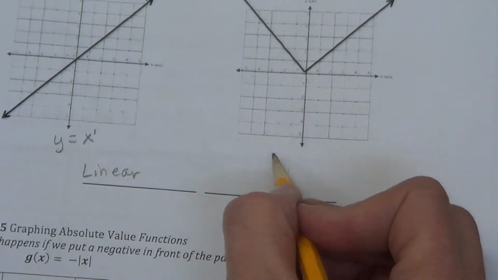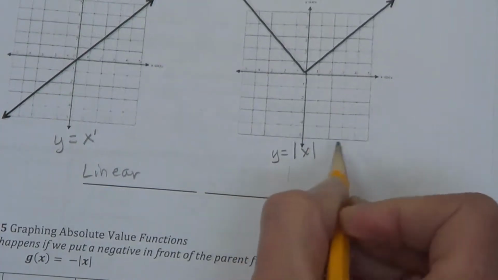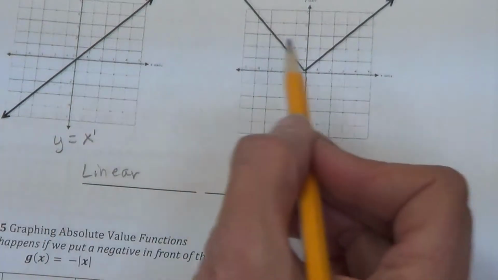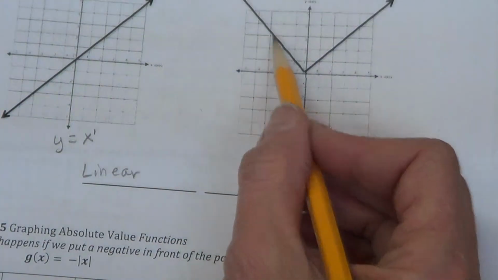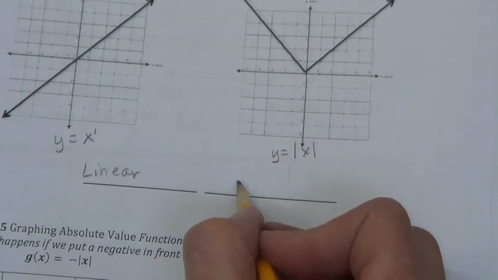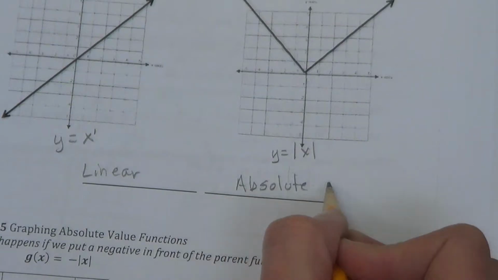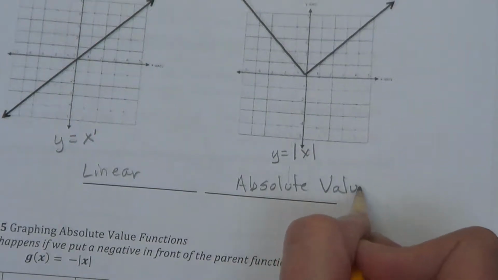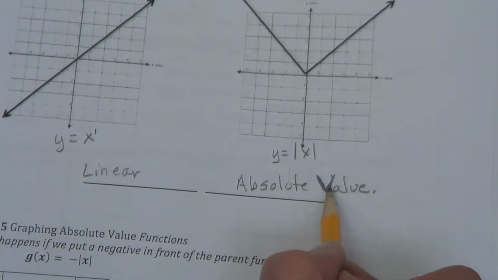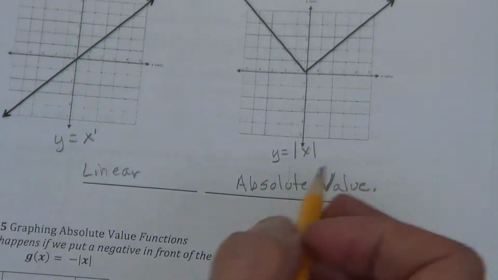This side, if you remember right, is the absolute value, because as x goes into negative numbers, the answer is still positive because it's in the absolute values. So that's an absolute value equation. Absolute value equations are always V-shaped. Isn't it nice that it says absolute value and gives you a V right there to think of?